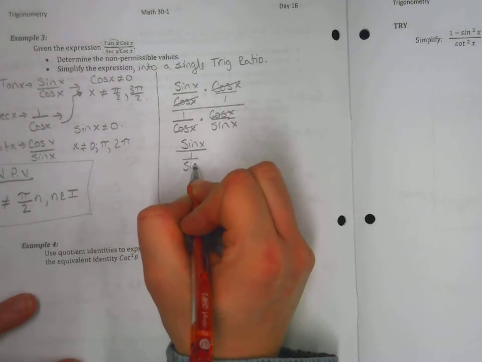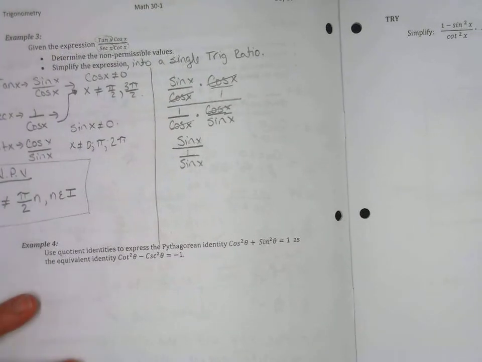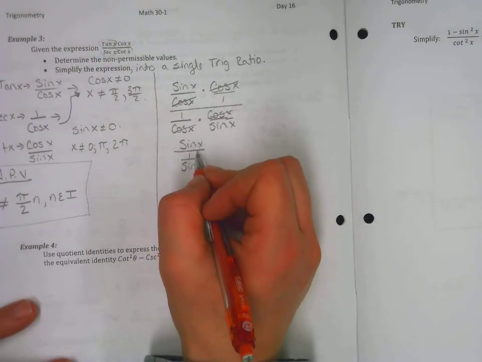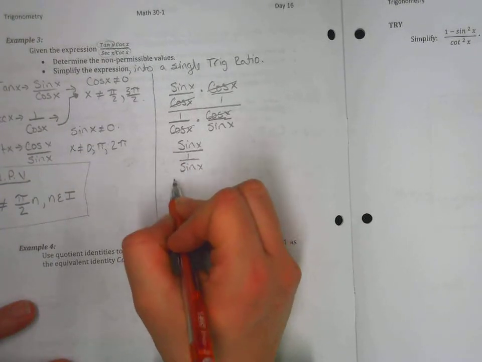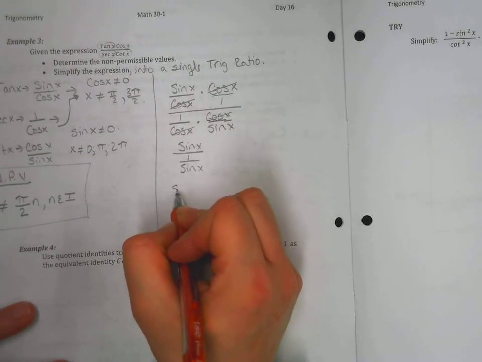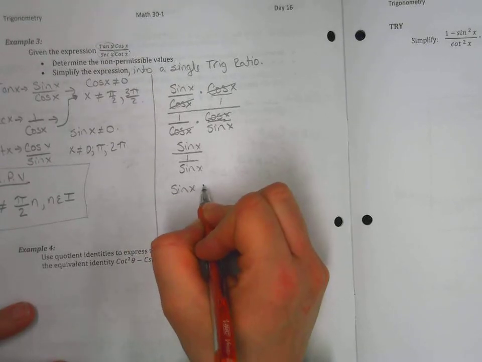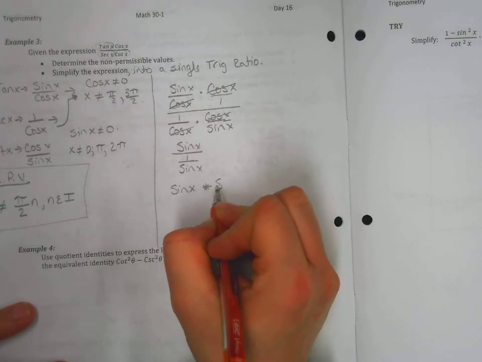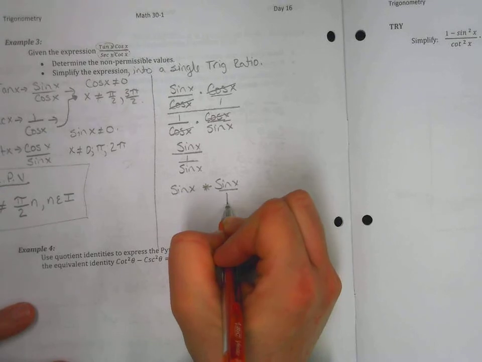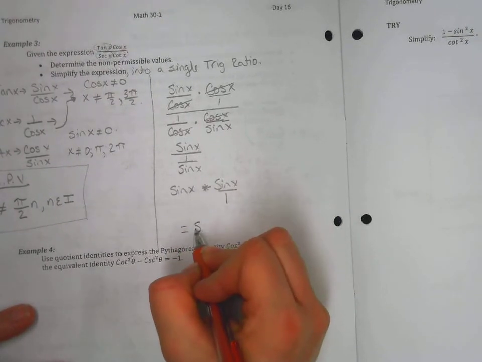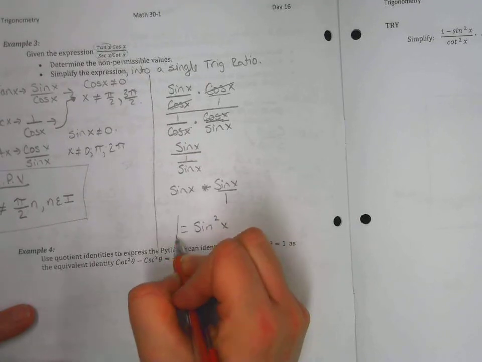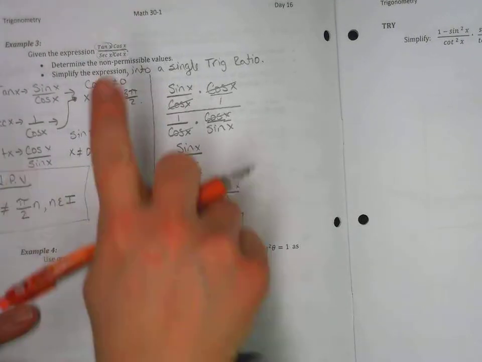This would become sine of x times sine of x over 1. Sine of x times sine of x is sine squared x. So all of this expression simplifies to just sine squared x. Okay, so this is kind of the start of identities, where we're using other identities to simplify an expression.